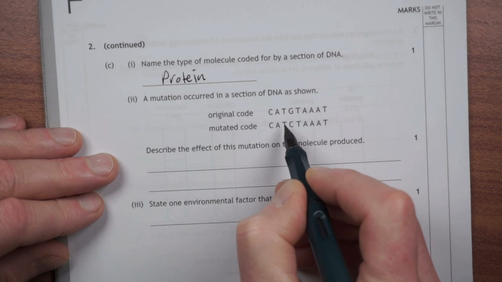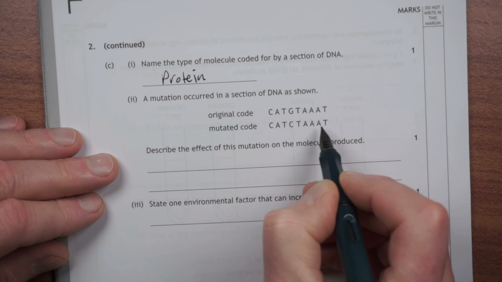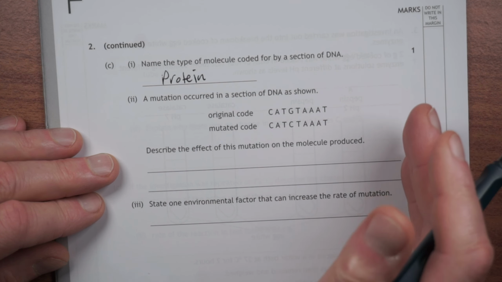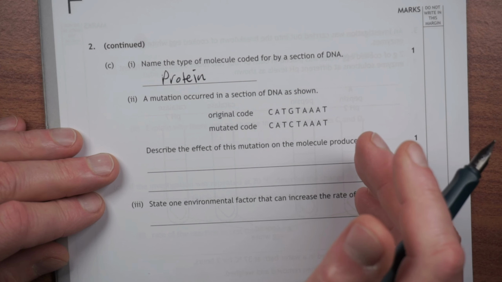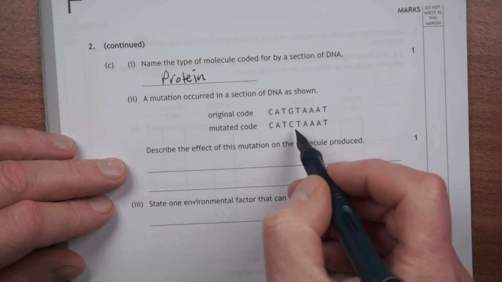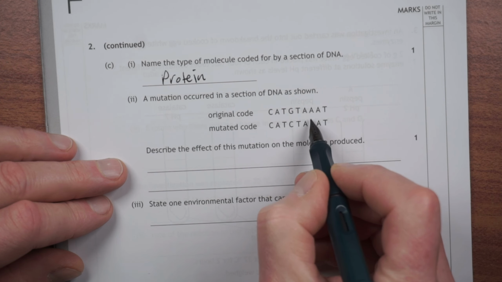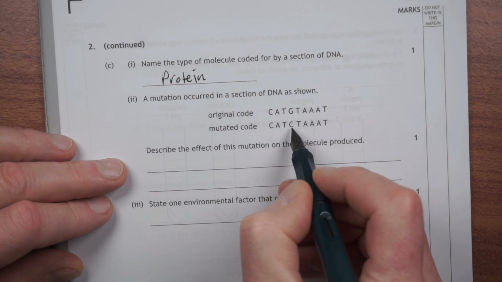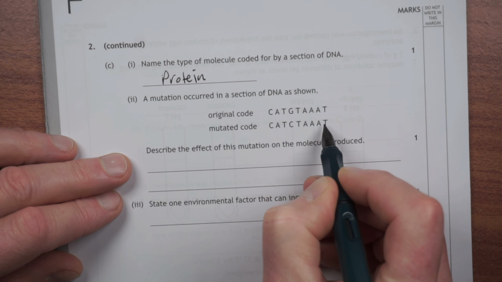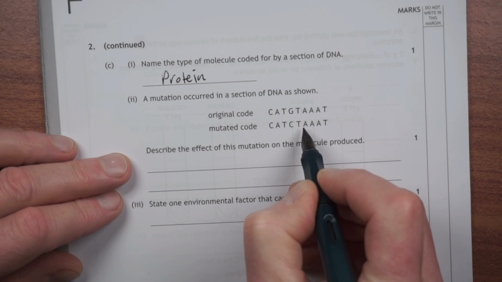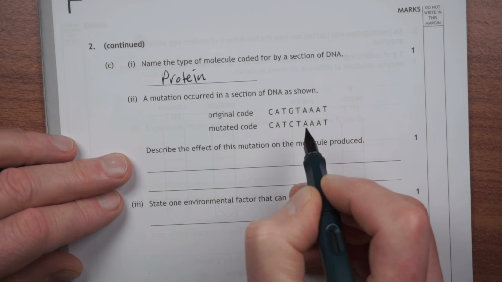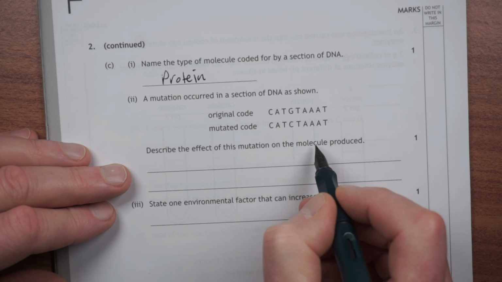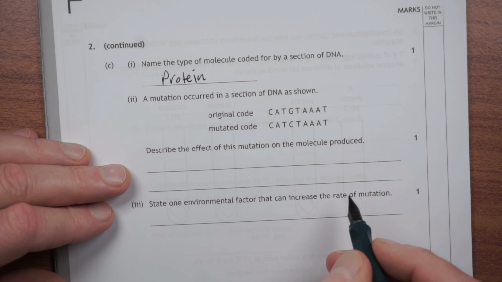And what we know is that the codes here are very important for specifying which amino acids are added to the protein when it's being synthesized at the ribosome. So if we were to take just even 3, so it's every 3 bases. You might have learned that in your National 5 learning, you might not. But the bottom line is this: any change to the DNA code could change the amino acid that is added to the protein sequence. So describe the effect of this mutation on the molecule produced. Well, the molecule is going to be a protein. They're not going to tell you because they asked you up here what it was.